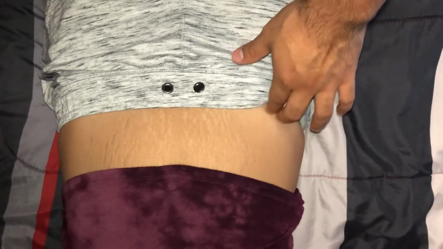If we want to find the anterior inferior iliac spine, we need to go a little bit diagonally, and then we need to go inferiorly, and here is the anterior inferior iliac spine. Now we're going to move posteriorly.